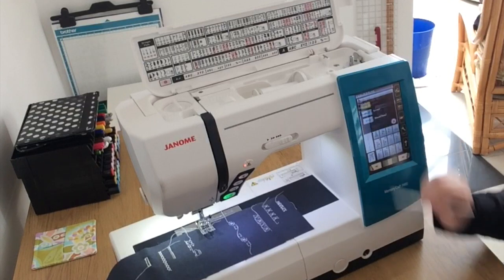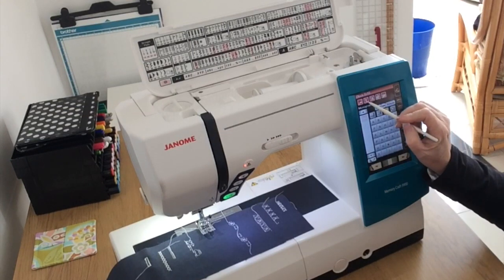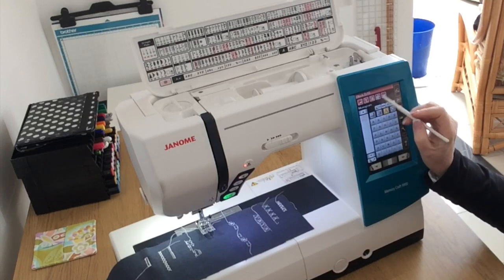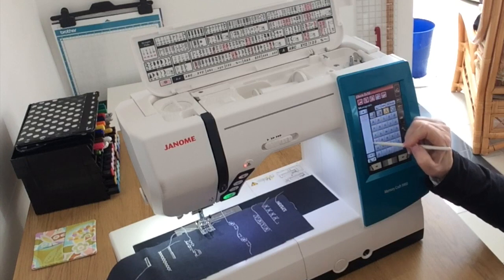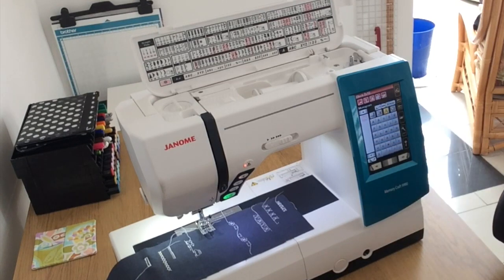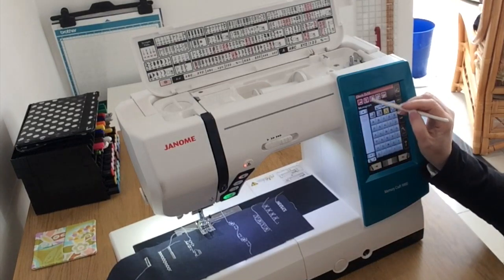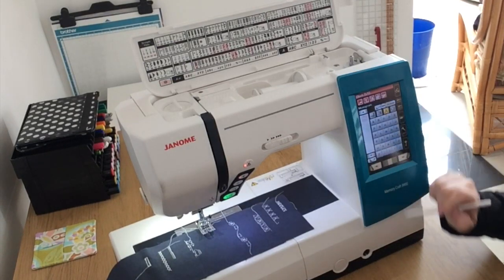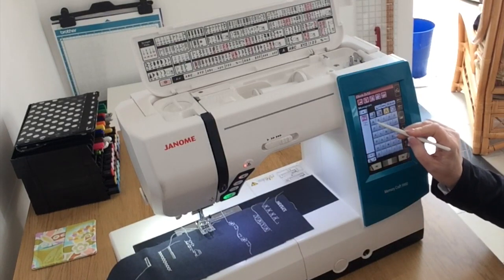So if I go into the basic block font, you can see here that I can do large or small. I can do uppercase or lowercase and a combination. I can delete them, and once I've made something, I can save it if I want to. So to type the word Hannah, I'm leaving it on large, and I'm leaving it on capitals, and I'm just going to choose the letters.